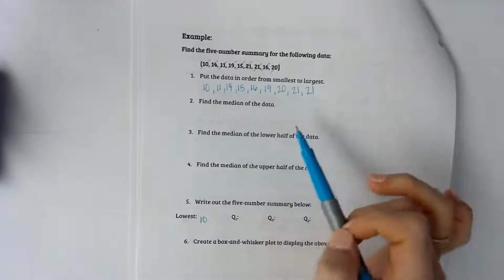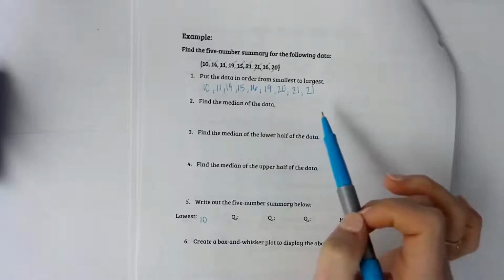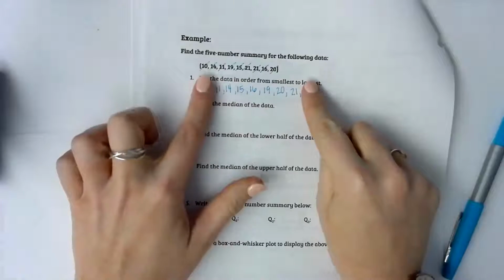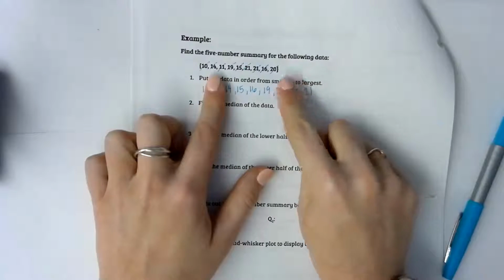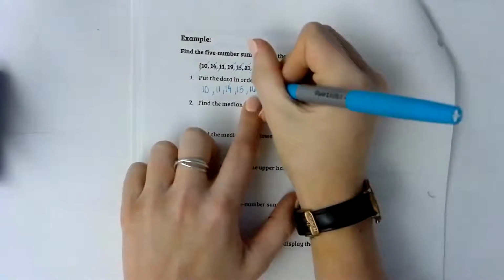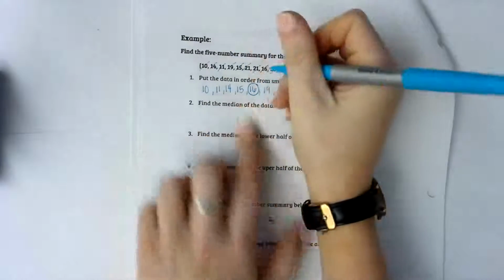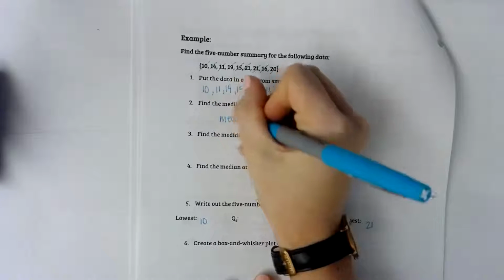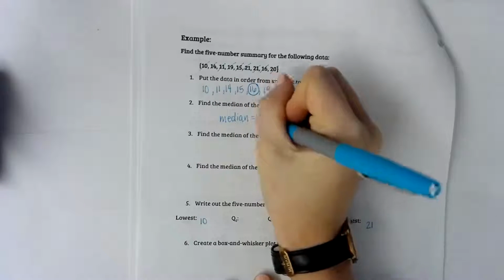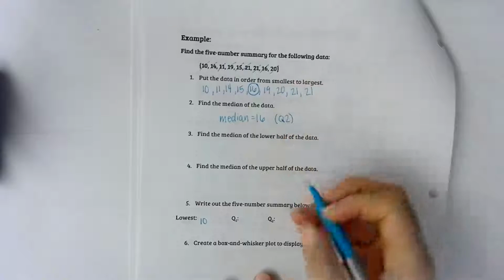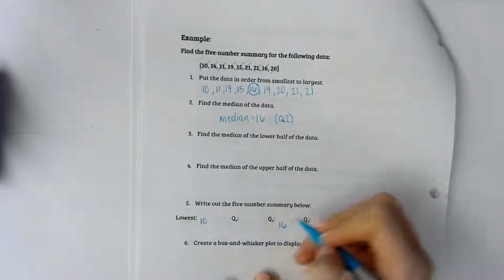Because we have an odd number, we can take the middle number. I go one at a time so I know what my middle number is. Here is my middle number, the 16. So the median is 16. Remember, that is your Q2 value. So I can put that down here now too.